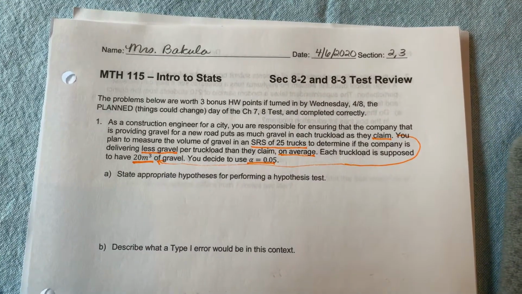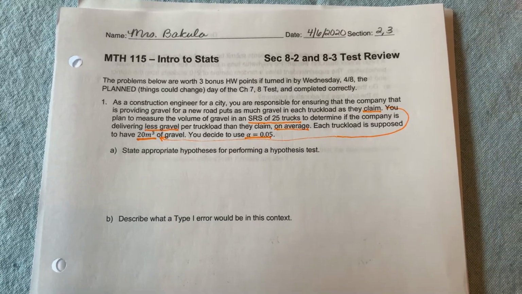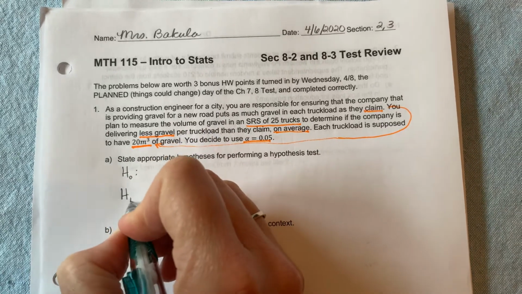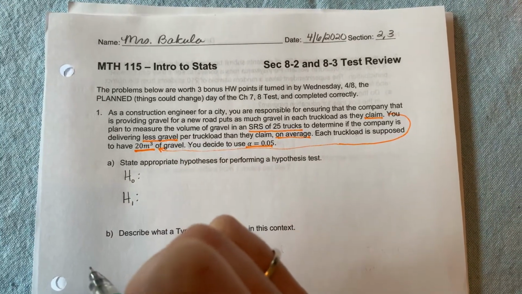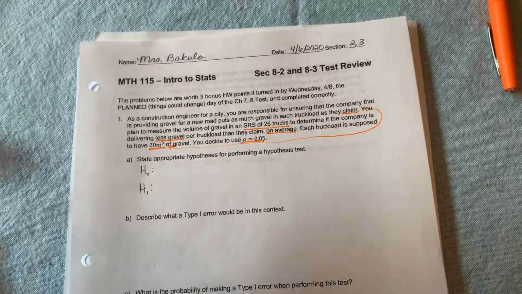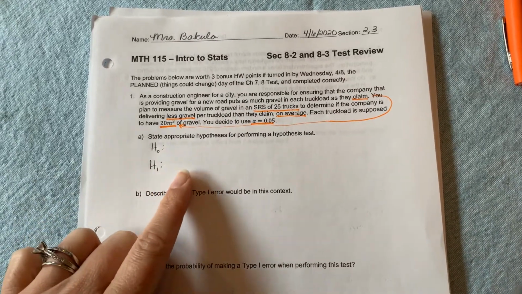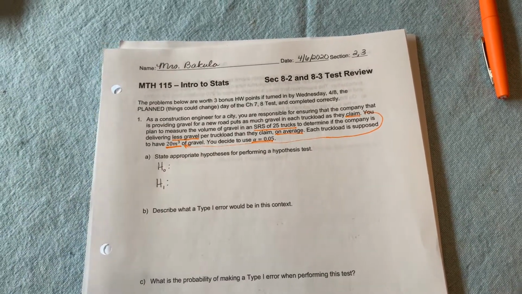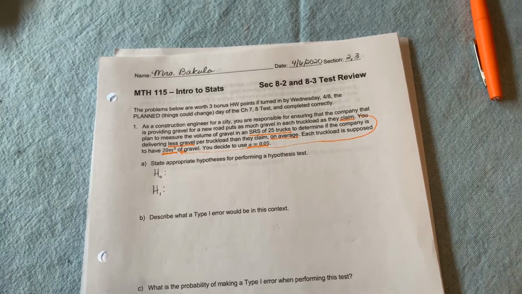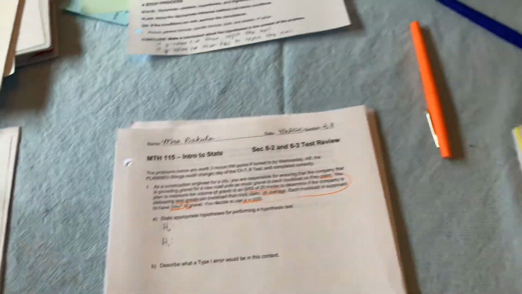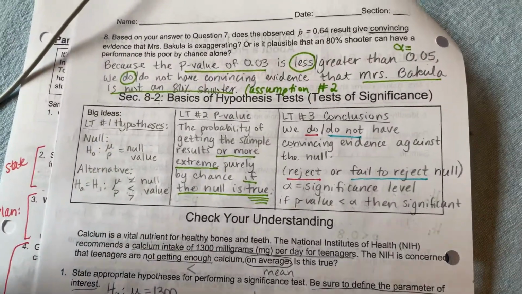Okay, so first it says state appropriate hypotheses for performing a hypothesis test. So my hypotheses are always H0 and H1, my null and my alternative. So they always fit that parameter is equal to the null value, and the parameter is in some way not equal to the null value. So let's give an example of that. I'm going to look at the IS number 16 notes, and I'm going to come to section 8-2 big ideas. This is on the back of the first page. Here we go. Null and alternative.